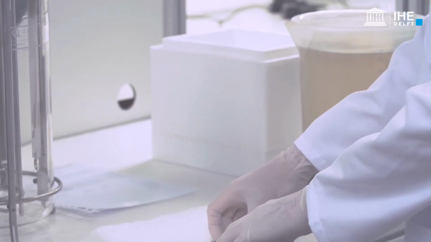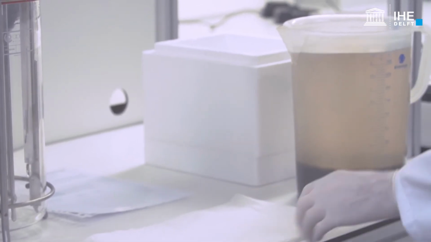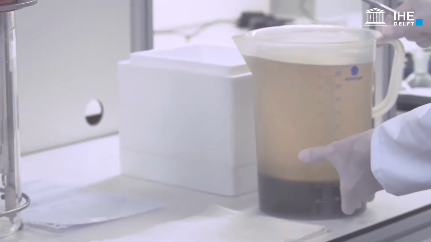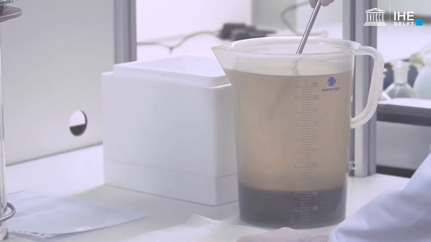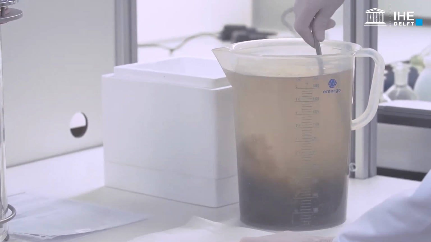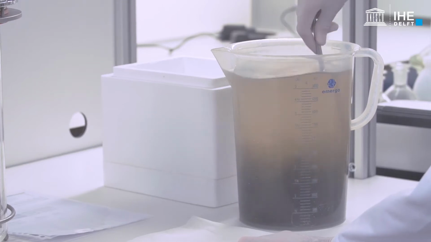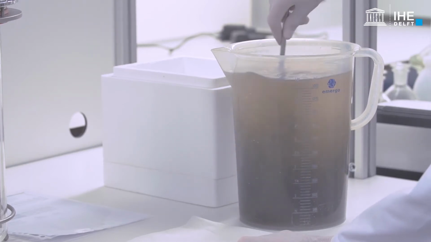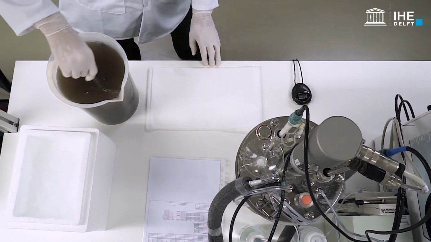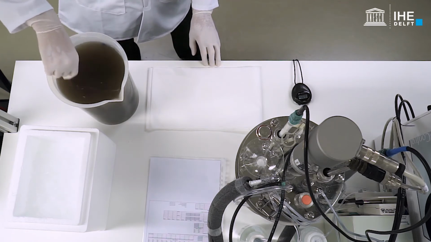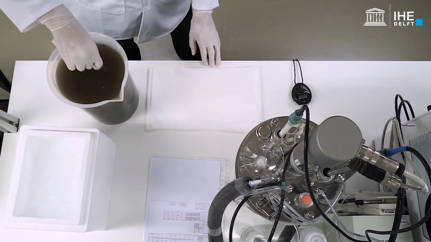After the sludge has been collected and washed, if applicable, it should be carefully poured into reactor 1. Before pouring the mixed liquor into the reactor, mix carefully the sludge to get a homogeneous sample. This will avoid that the biomass settles and remains at the bottom of the bucket.